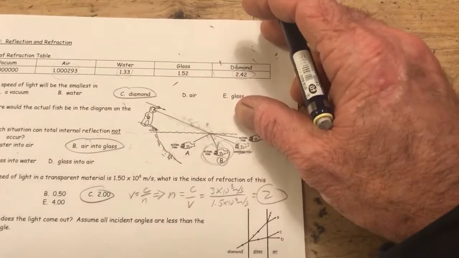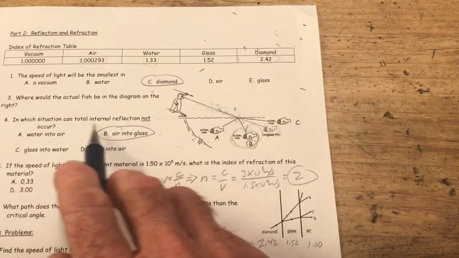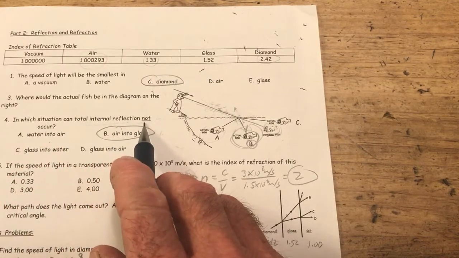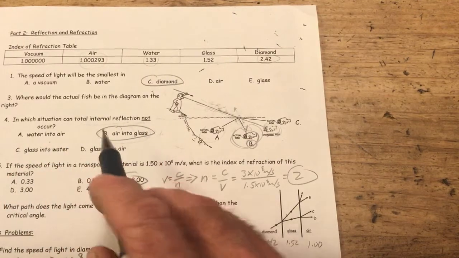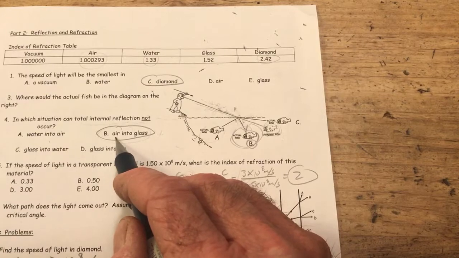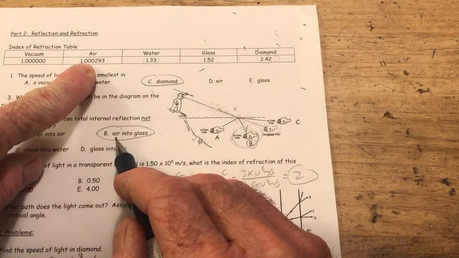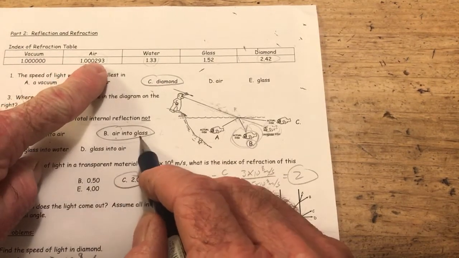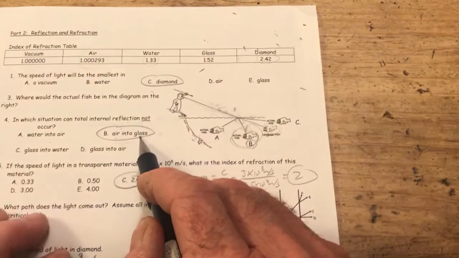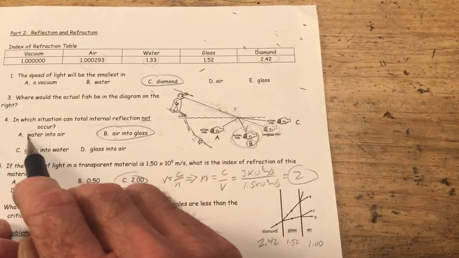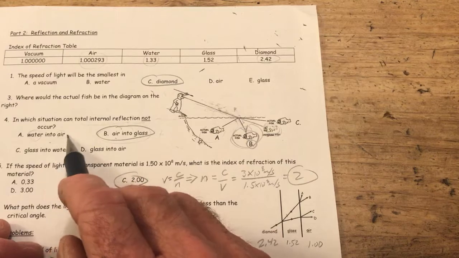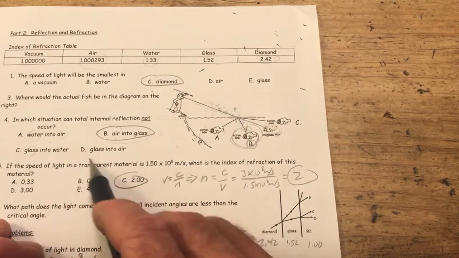So this question about in which situation can total internal reflection not occur, it can't occur here because we're going from a lower index of refraction, 1.000293, to higher, 1.52. All these other ones are going from a higher index of refraction to a lower, higher to lower, higher to lower.